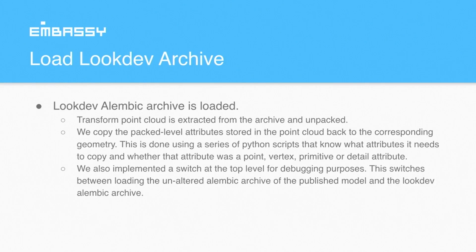So now once we're in the shots, we're able to manipulate that data further if we need to. The transform point cloud is extracted from the archive and unpacked. We copy the packed level attributes back to the geometry. And none of this breaks the delayed load aspect of it. It's just writing out those attributes to the IFD.